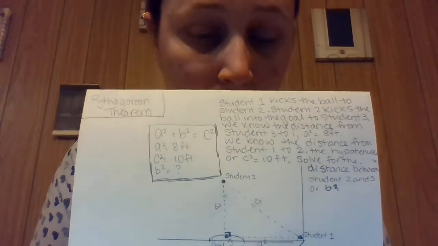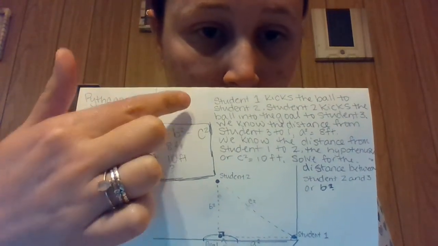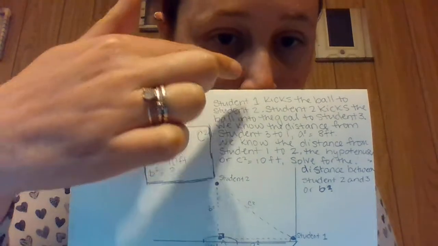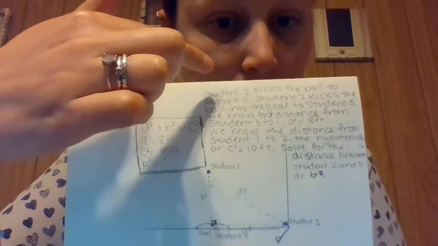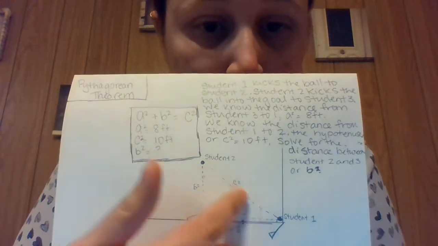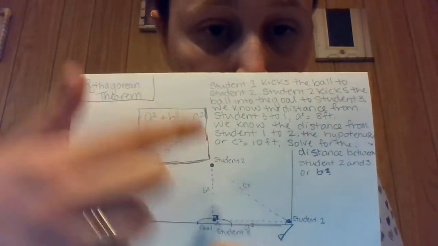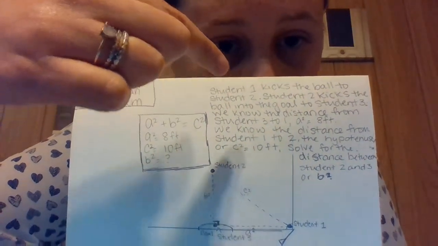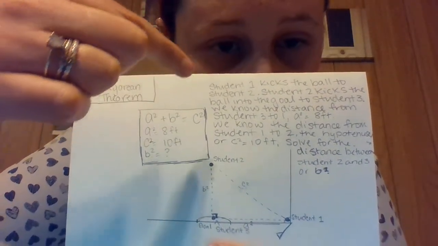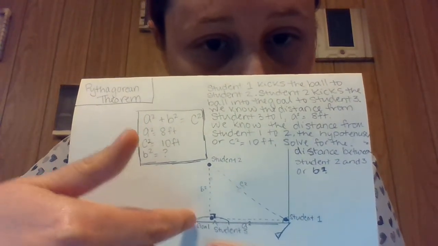Here's a written example of how to practice the Pythagorean theorem. The Pythagorean theorem is a squared plus b squared equals c squared. So student 1 kicks the ball to student 2. In this example, that is the hypotenuse, or c squared. Student 2 kicks the ball into the goal to student 3. Student 3 is in the goal.